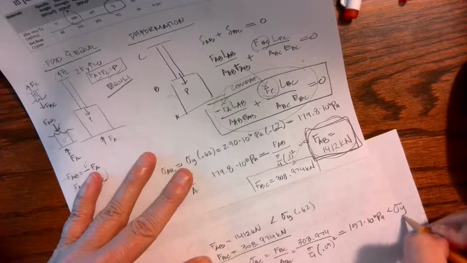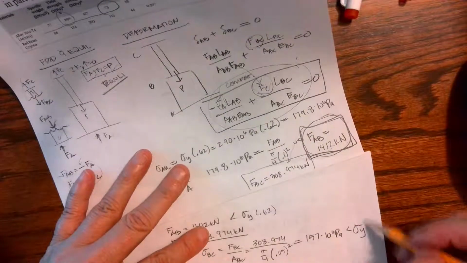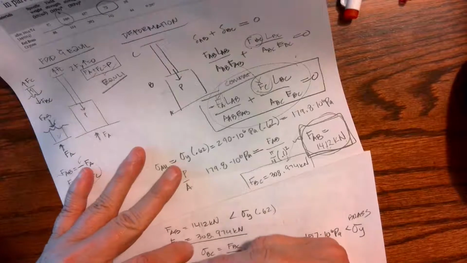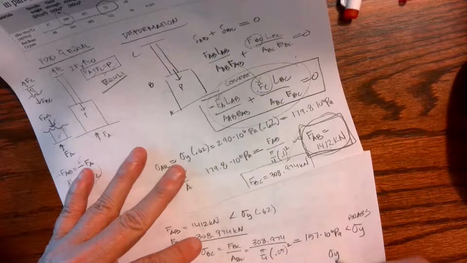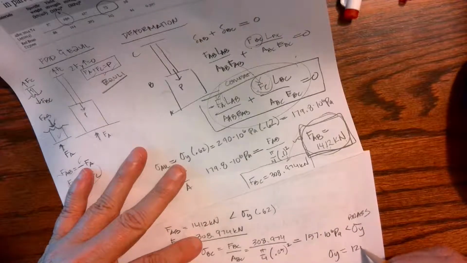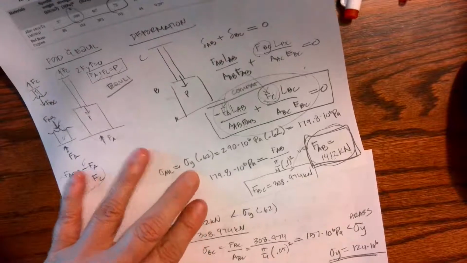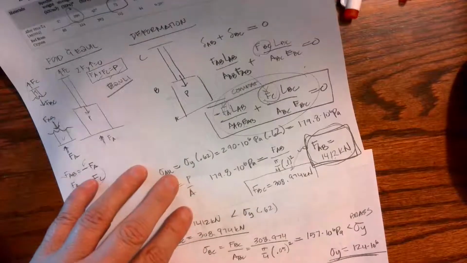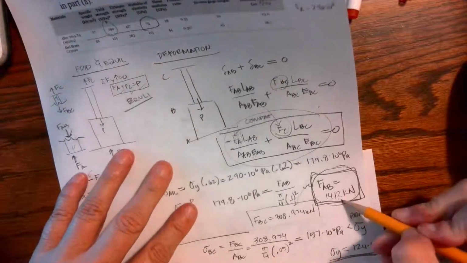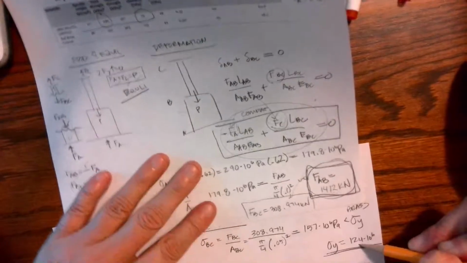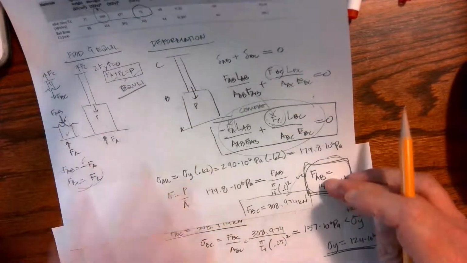This has to be less than the yield stress of my brass. Is it less than? My yield stress for brass is 124 times 10 to the 6th. Okay, so I have limited the P to the yielding of the aluminum on the bottom, but in doing so, I've caused yielding in the top.